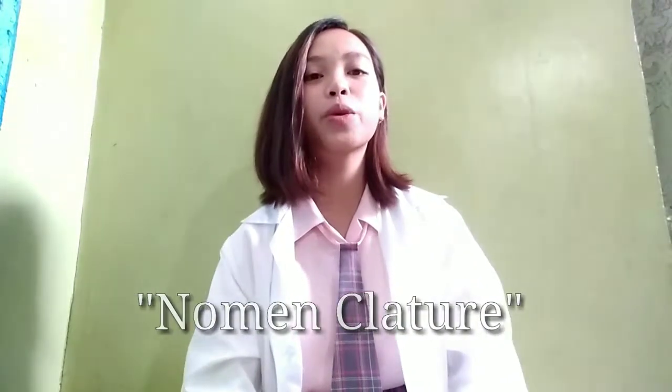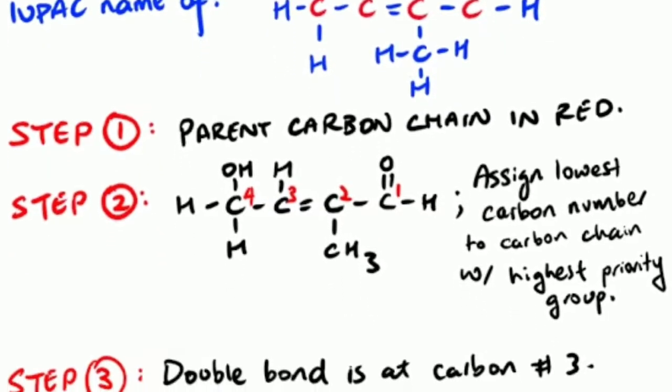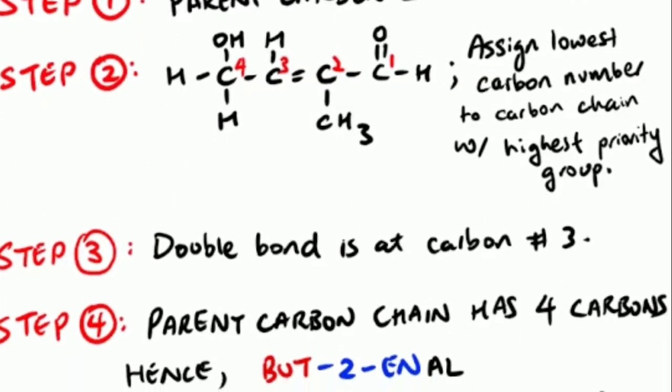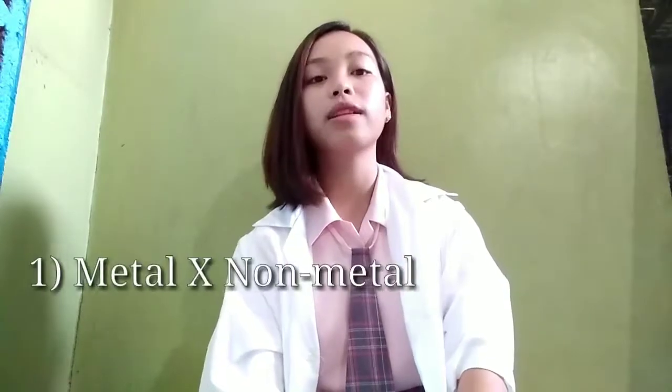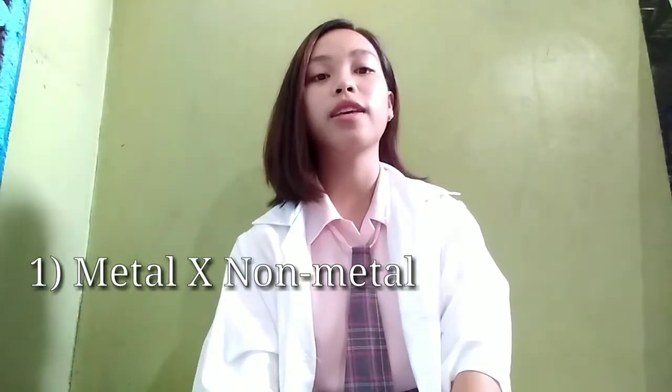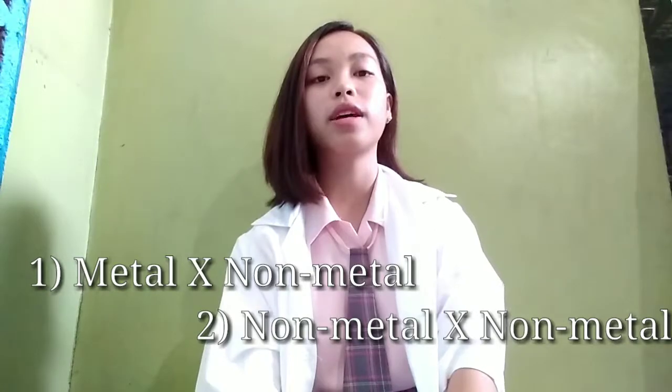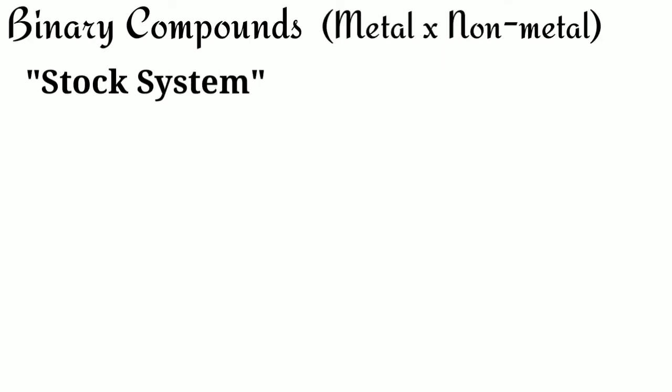Our topic is about nomenclature, or in simple words, the system of naming compounds. The first thing is binary compound. There are two ways in naming binary compounds. The first is the reaction between metal and nonmetal, and the second is the reaction between nonmetal and nonmetal. For binary compound, it follows the stock system.